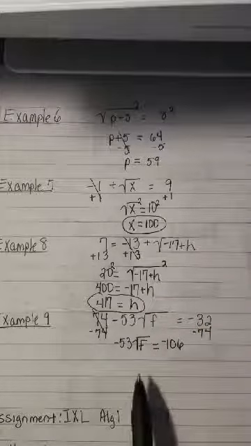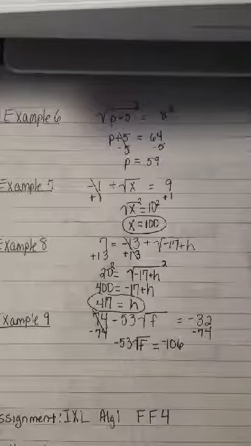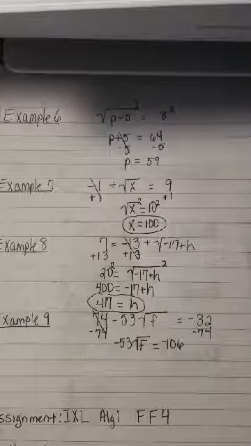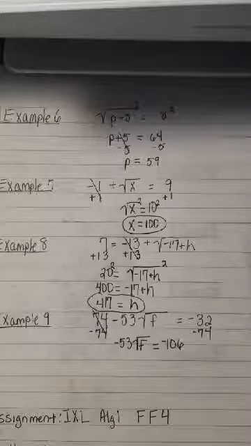Now, anybody want to tell me what you think we do with this negative 53 that's in front of the square root of f? You can just type in the operation that you think we do. Add, subtract, multiply, divide.